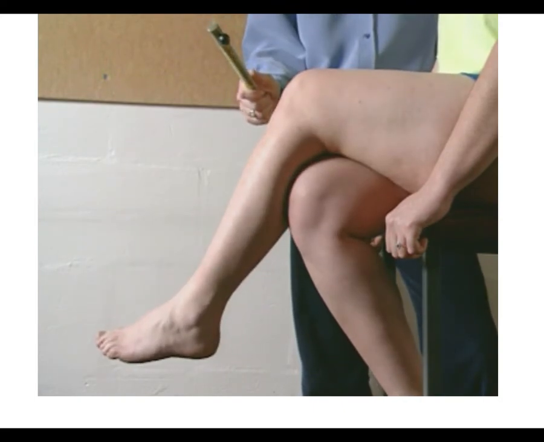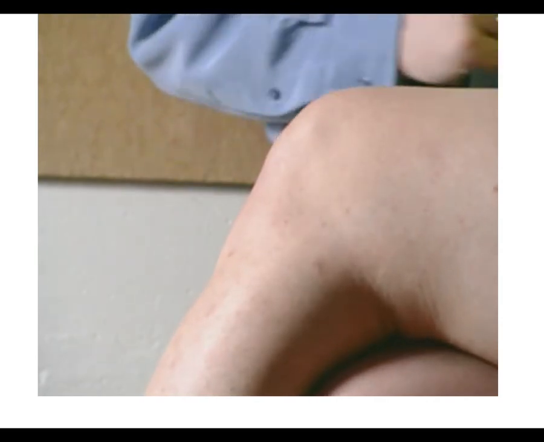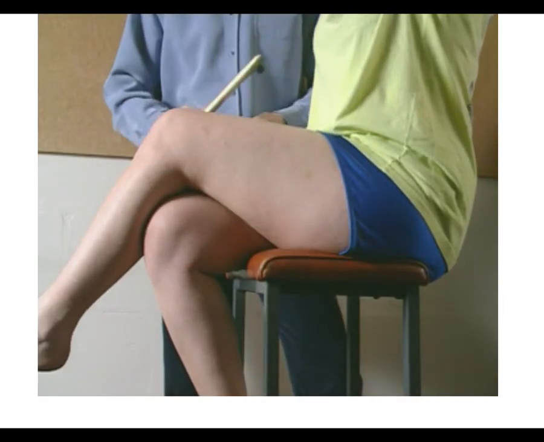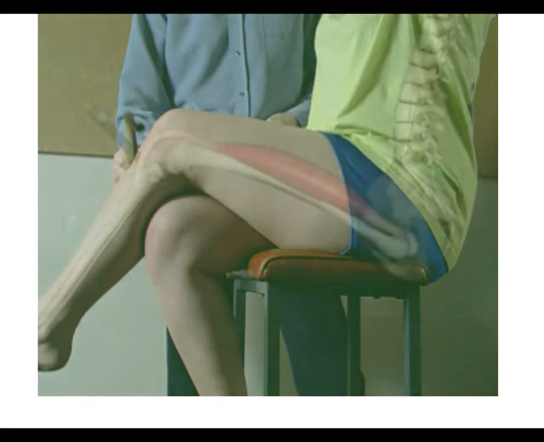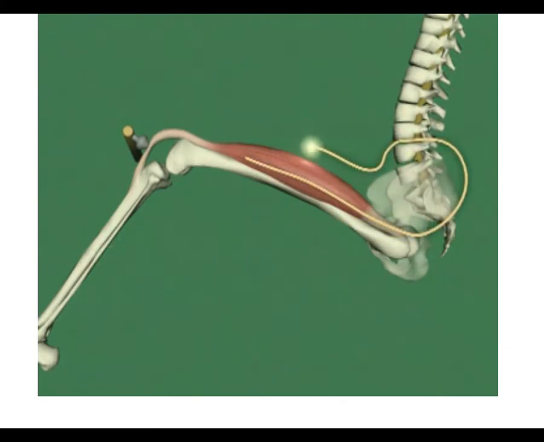Hit the knee in a particular spot and you can't help lifting your lower leg. So what's actually happening? First, stretch sensors in the muscle detect a sudden change. A nervous impulse travels along a nerve to the spinal cord. It passes through the spine, back down the leg, and causes the muscle to contract.